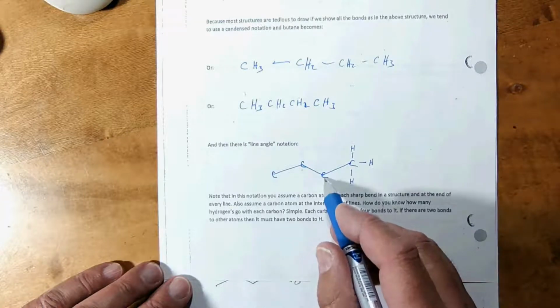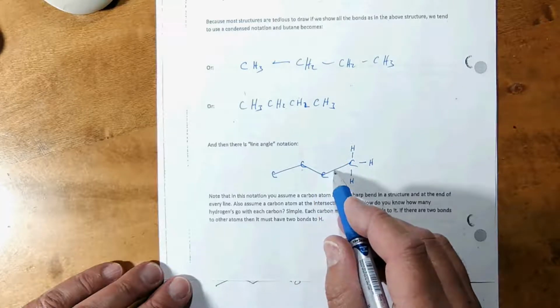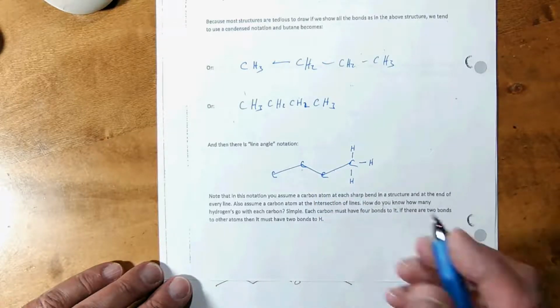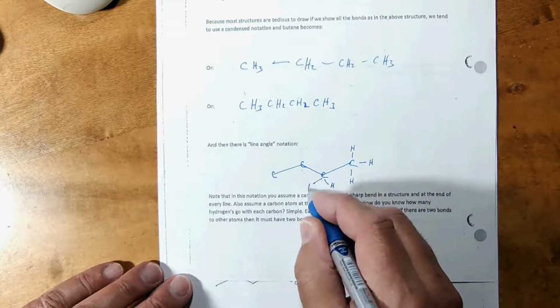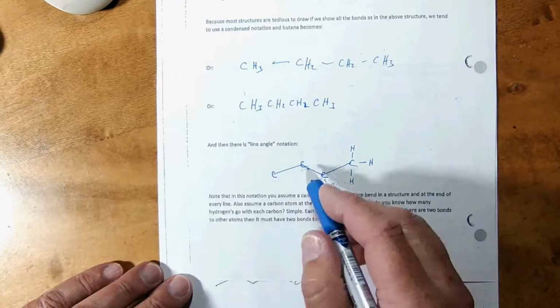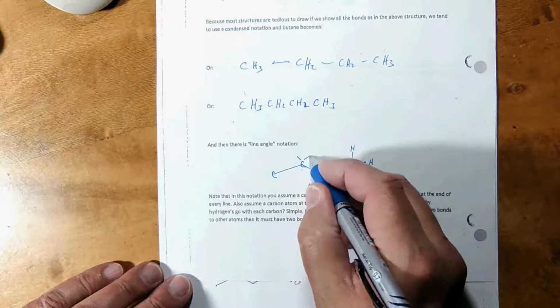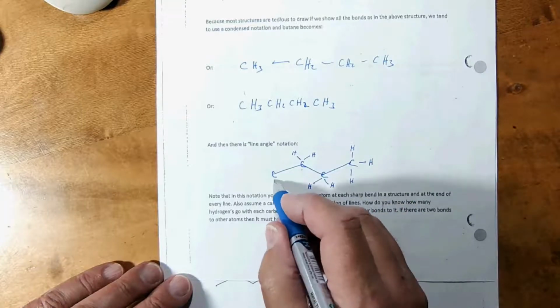This carbon atom has 2 bonds that are drawn to him. You could infer that the other 2 bonds must be going to hydrogen. Same thing here. And same thing over here.